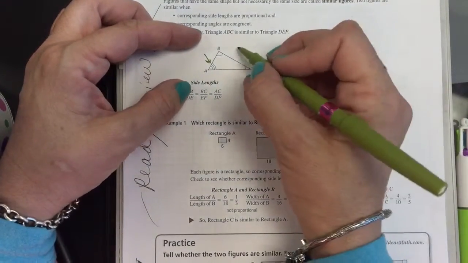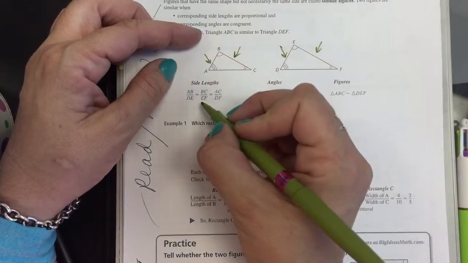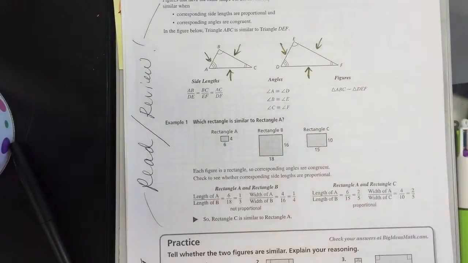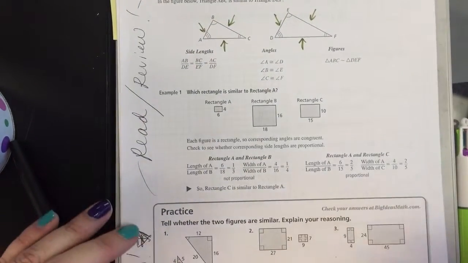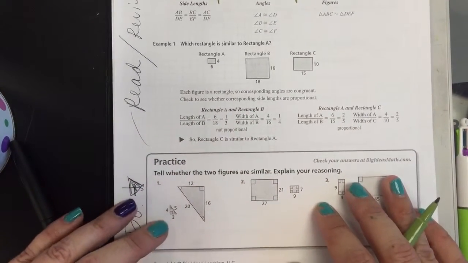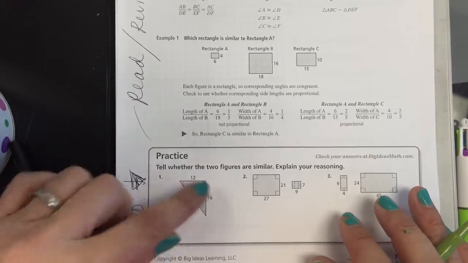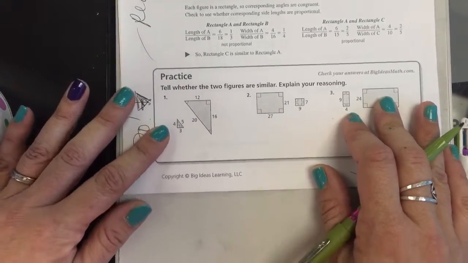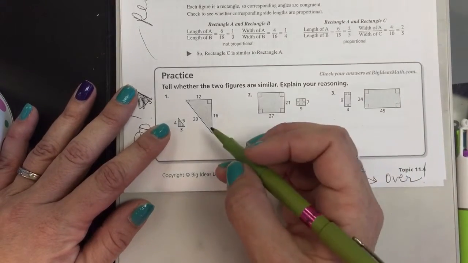We've talked about this. BC gets compared to EF. AC gets compared to DF. So matching up what sides correspond and setting up ratios. We talked about this, I believe, on Friday when I saw you. Last week we spent some time talking about corresponding sides and ratios. So telling whether the figures are similar, you've got to match up sides that correspond and decide if those fractions are equivalent to each other.